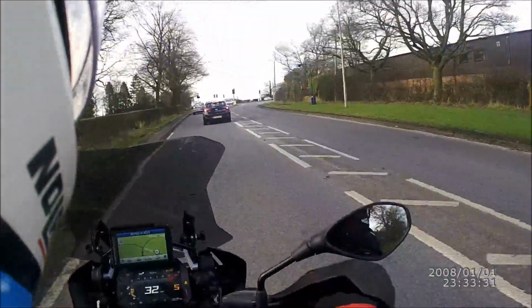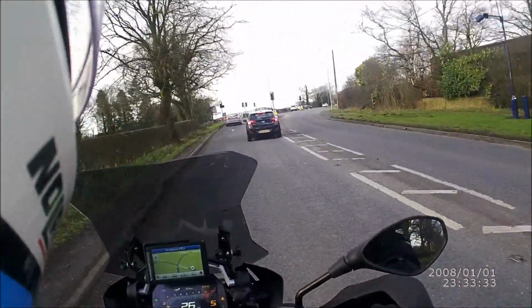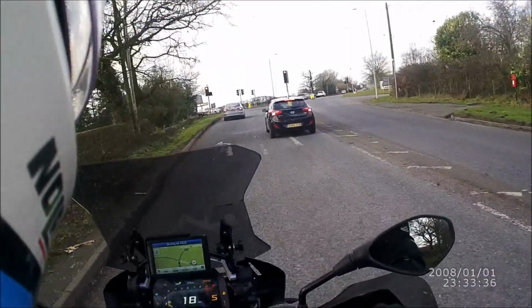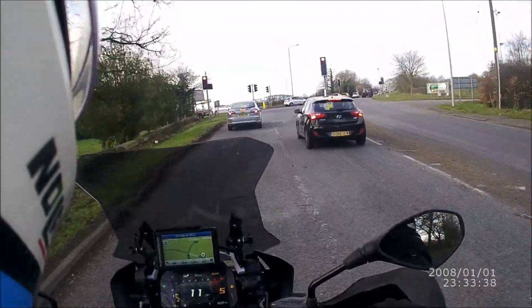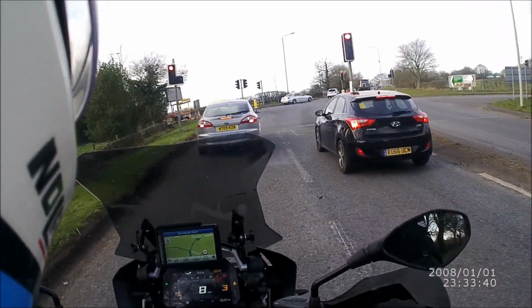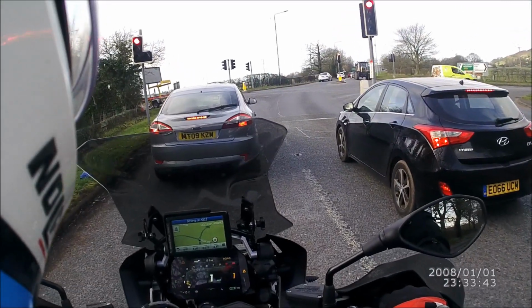Traffic lights are on red. Mirror check before bringing the vehicle to a standstill. We've got a vehicle in front of us here. He is in the designated lane, but he's got no indicator on. So is he going to be turning left?